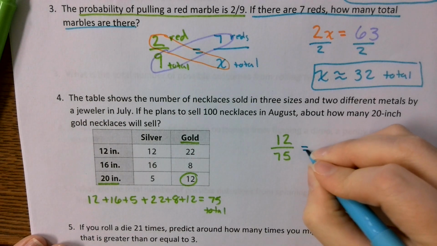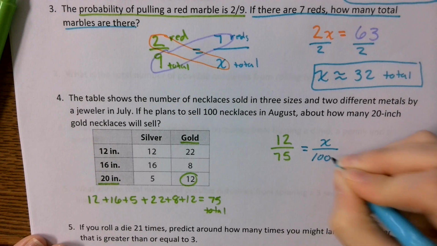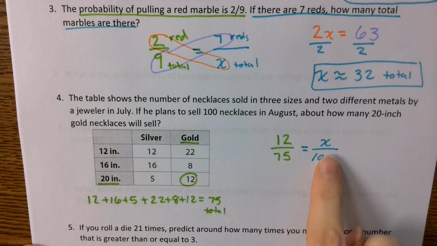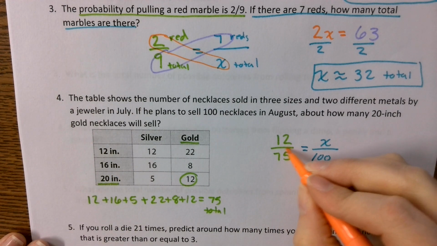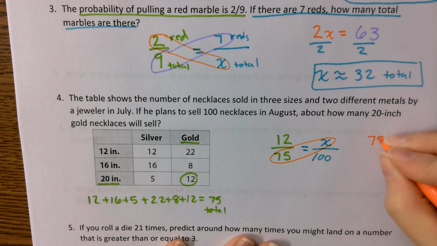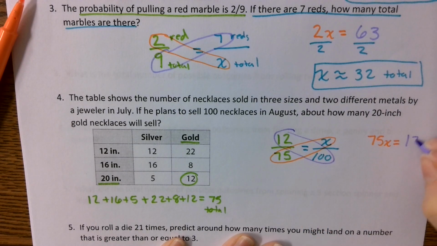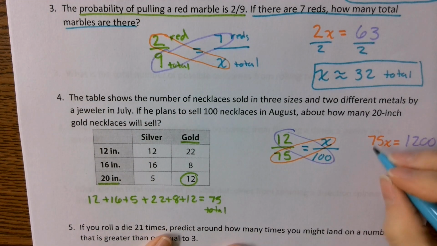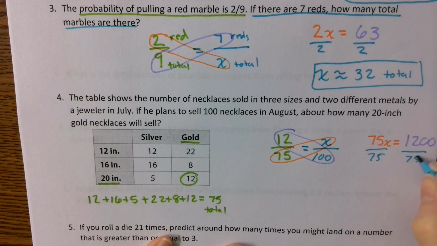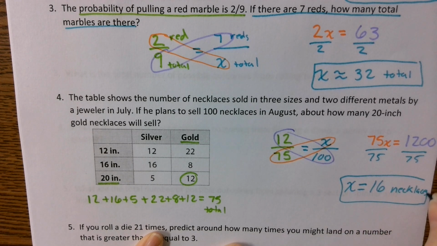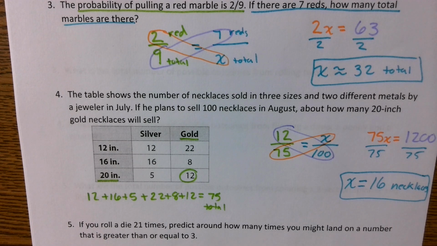Now we want to know, hey, if in August he thinks he might sell about 100 necklaces, how many of those gold 20-inch necklaces should he expect to sell? So x over 100. And then we can do our cross product. We're going to do 75 times the x, which gives us 75x. Then we're going to do our 12 times the 100, which is 1200. And then we can finish it off by dividing. So about how many? 16, right? So 16 necklaces that are 20-inch gold necklaces.